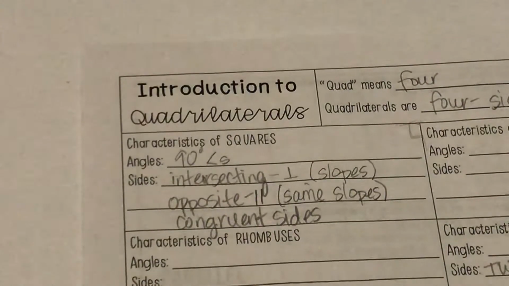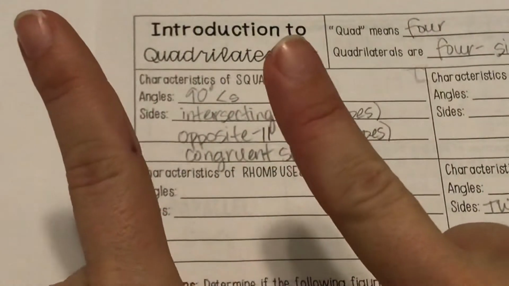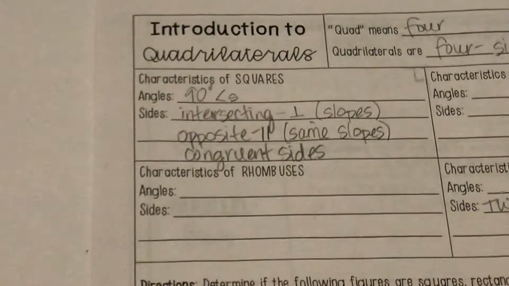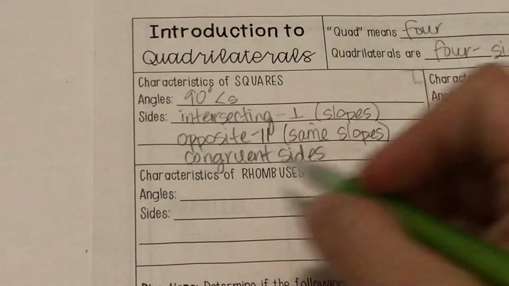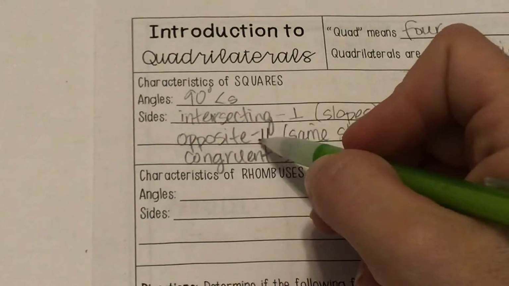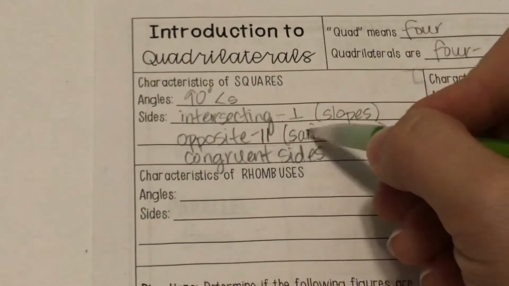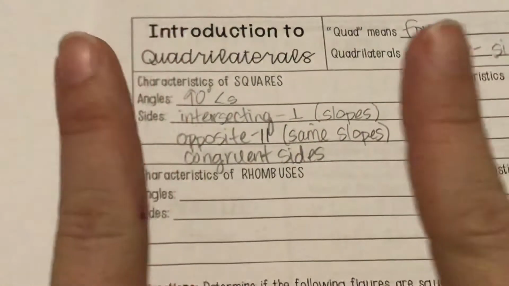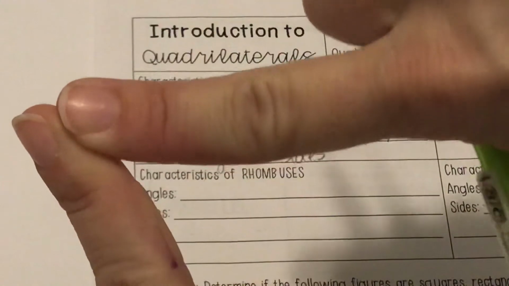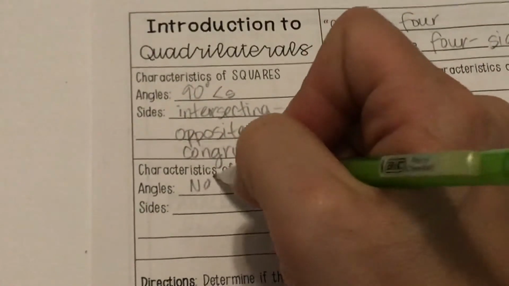Okay, now if we take a square and we tip it over like that, that becomes a rhombus. So the sides are the same length. We still have intersecting sides. We have opposite sides. The opposite sides are still going to be parallel, but the intersecting sides this time are not going to be perpendicular because we're changing that angle. So the angles are not 90 degrees.